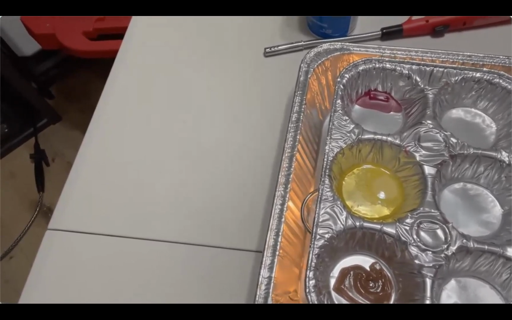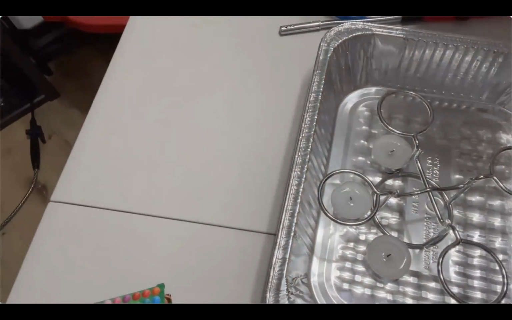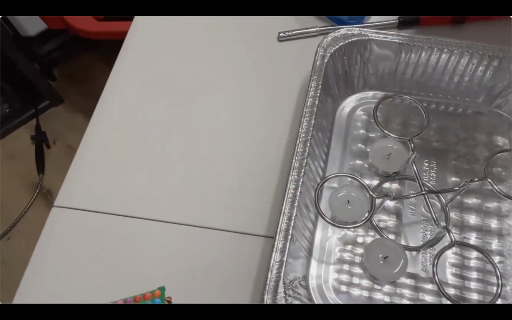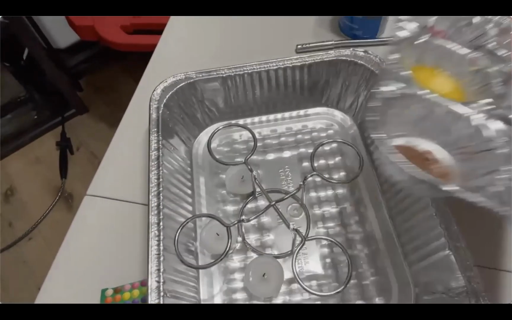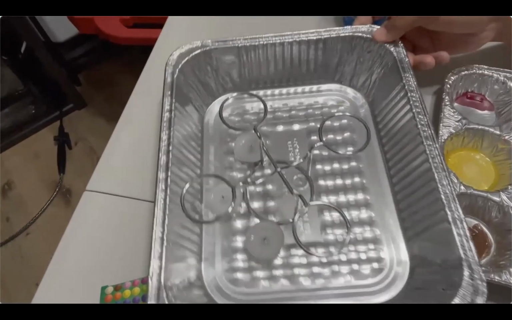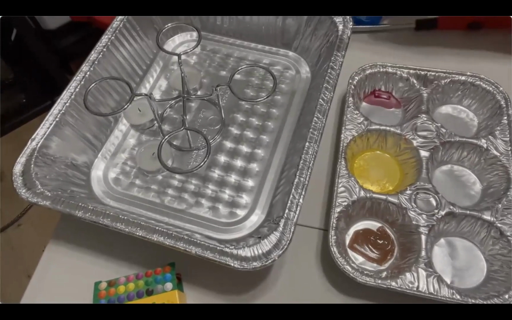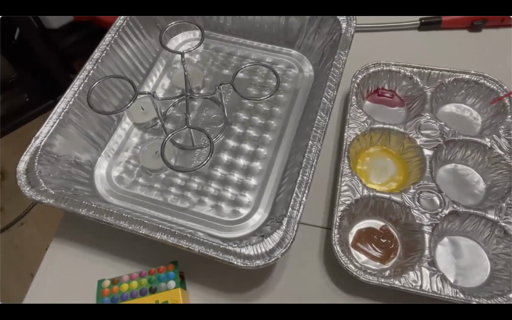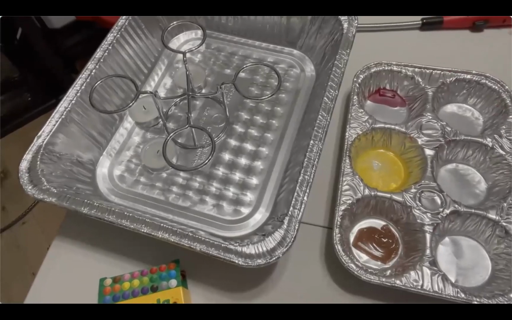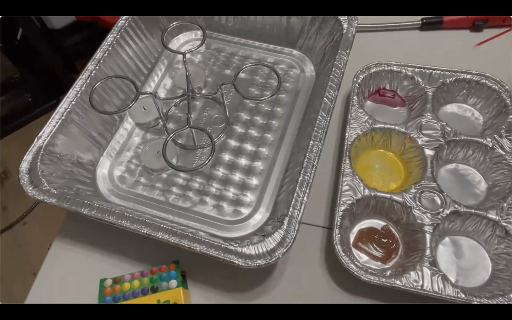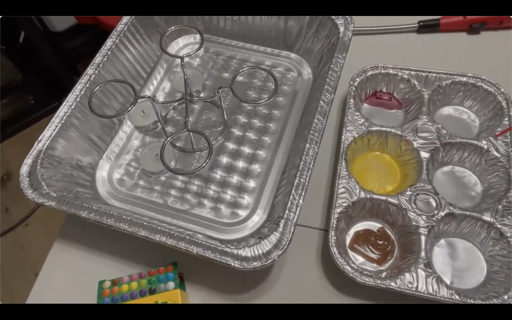Now, what I'm going to do is I'm going to blow out my candles. Le voy a soplar a mis velas. Feliz cumpleaños, ¿verdad? Feliz cumpleaños a esta materia. Happy birthday to this matter. And I'm going to cool it down. I'm going to cool everything down using a little bit of compressed air. Now, as you can see, the crayon already turned back into a solid very, very quickly.